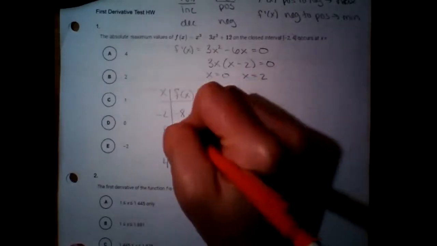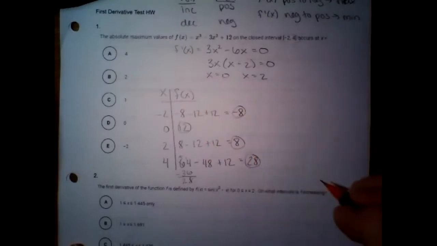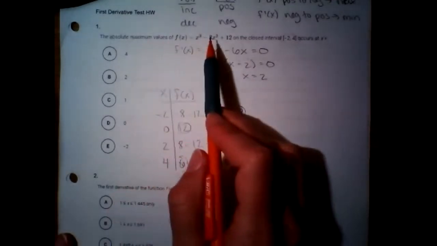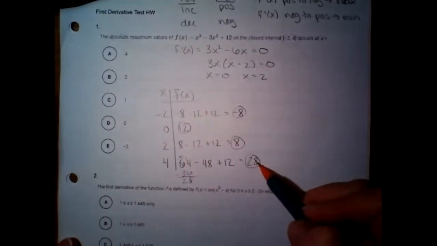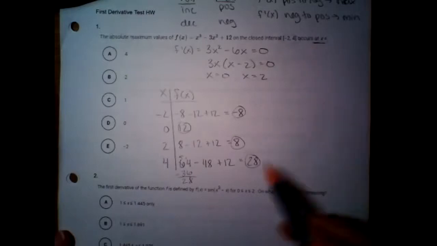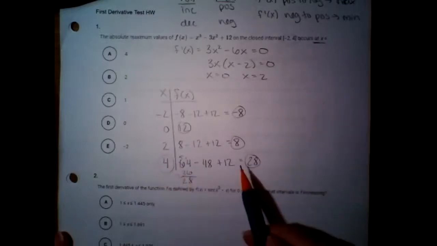So these are the outputs that we got from those, and we want the absolute maximum. Now they don't ask for the maximum, so they don't want the 28. That's the biggest one we got. It says occurs at x equals. So the x value where that happens is 4, and so that one is A.